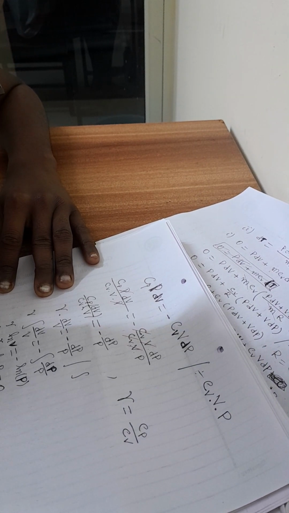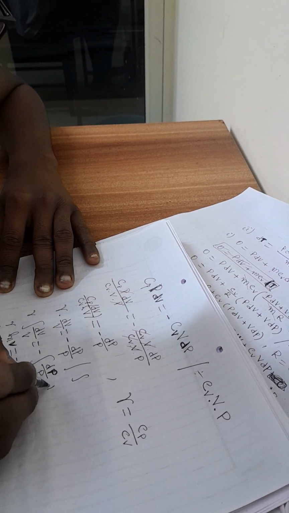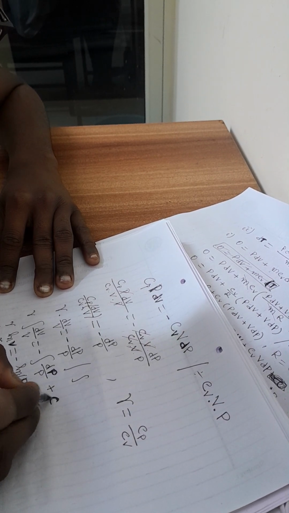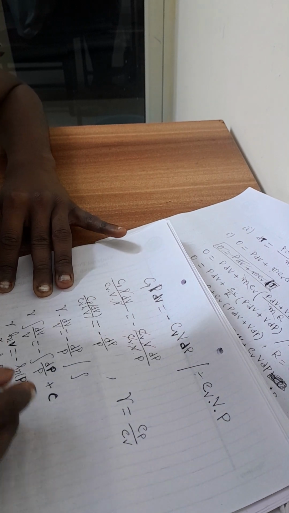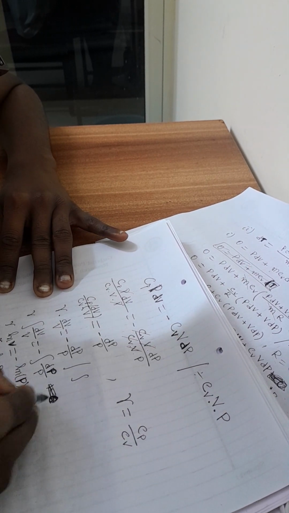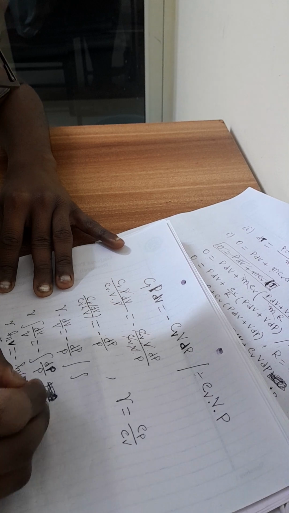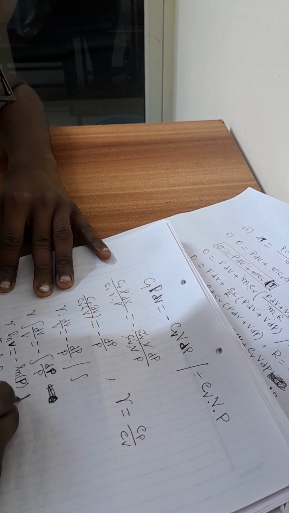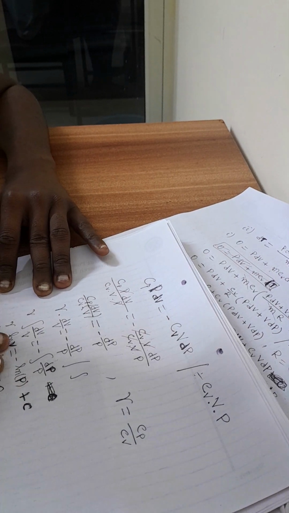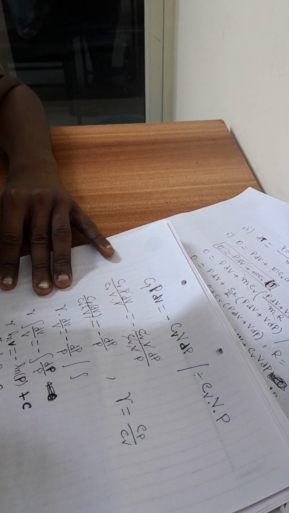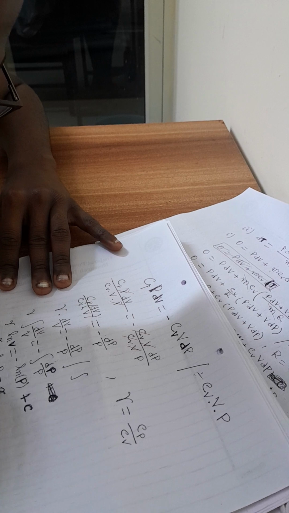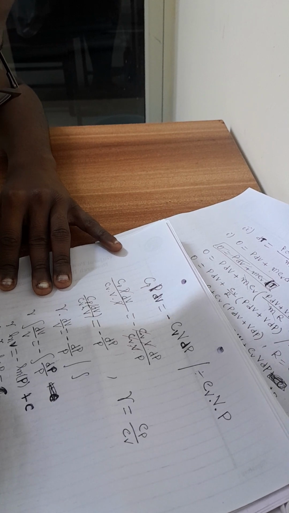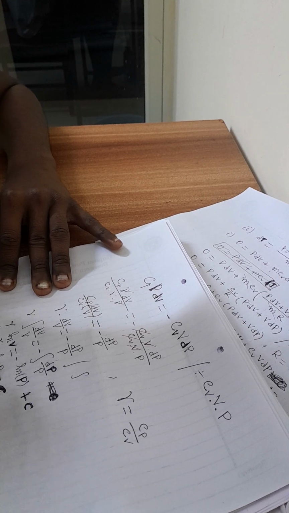Then, because after integrating this one, you can just add this C. Because there is no limit, we can add plus C. This C is a constant number, so here I cannot say it stays 0.